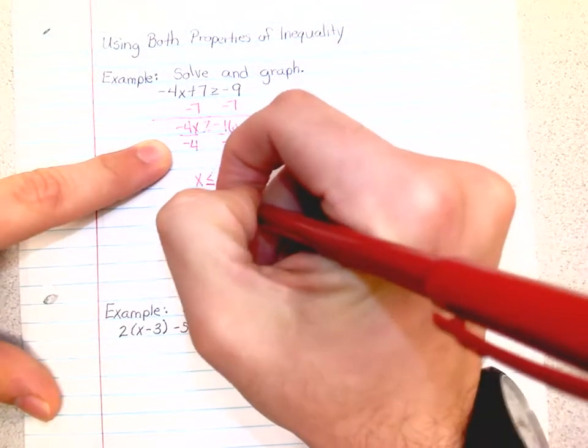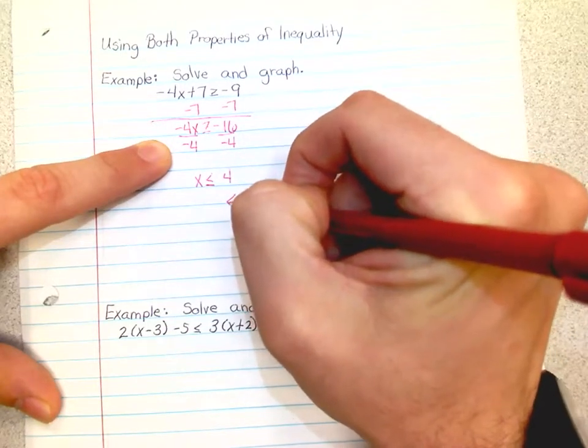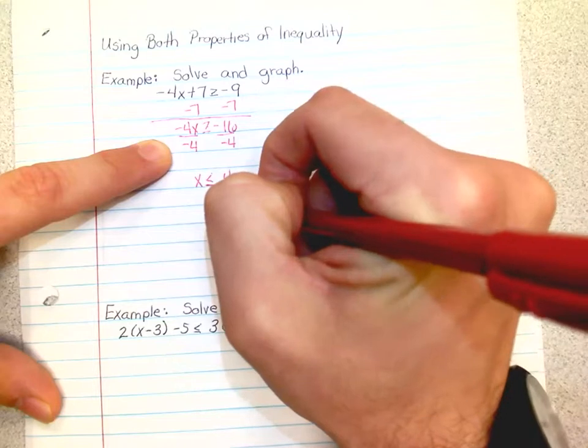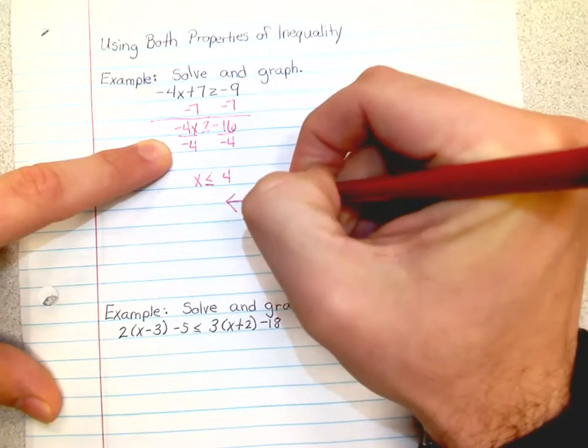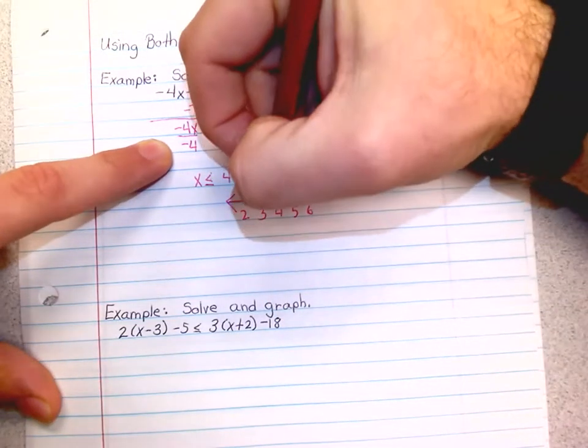Okay, now let's graph that. Let's put a 4 right in the center with values on either side. Okay, since we have that equals, let's put a solid dot. And now we're looking for values less than x, so it's going to be in this direction.